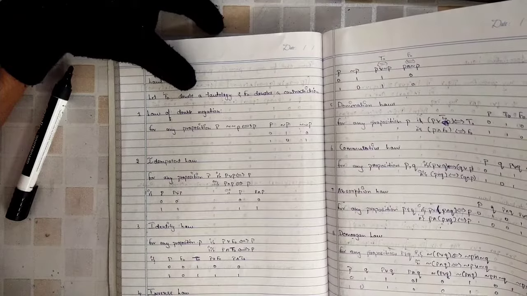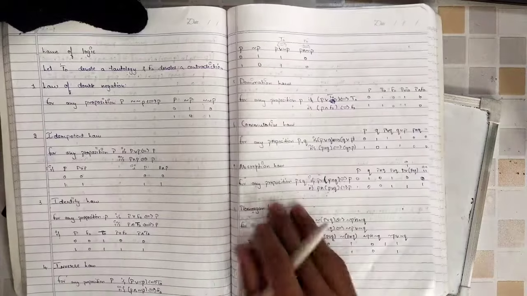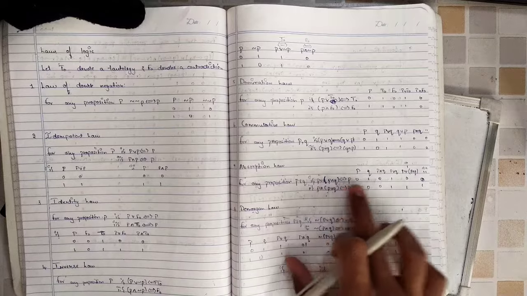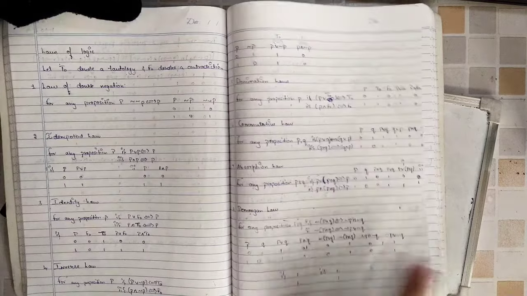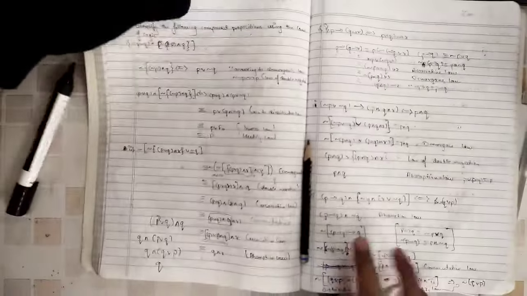Yeah, absorption law. Sorry, absorption law. Associative law is just to group it with different pair. In absorption law, see here P or P and Q is P, P and Q or Q is P. It's not necessary it has to be in that place. So here suppose Q and P is there also, it will logically be P. Same thing is happening here.